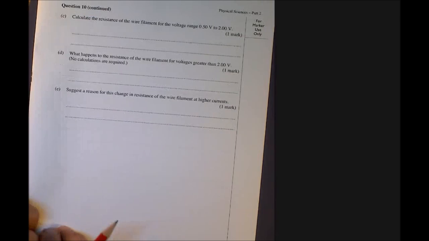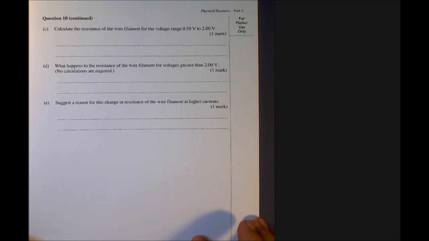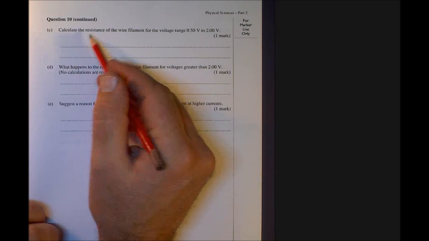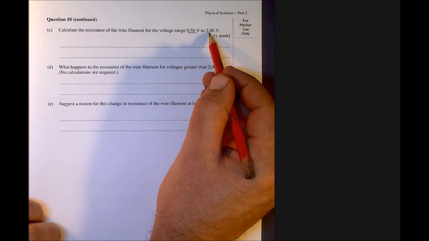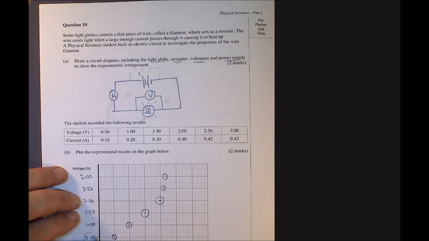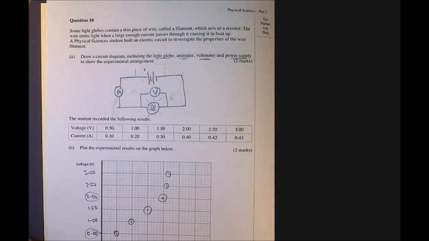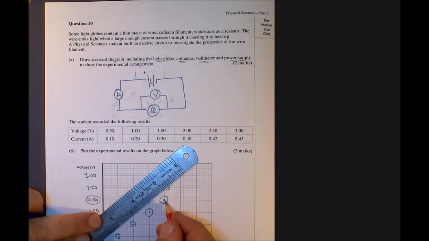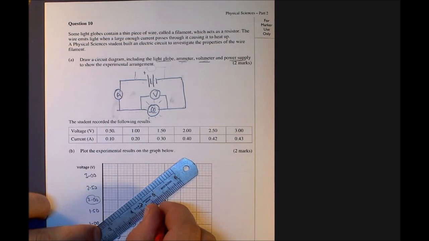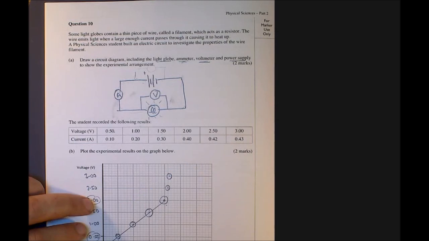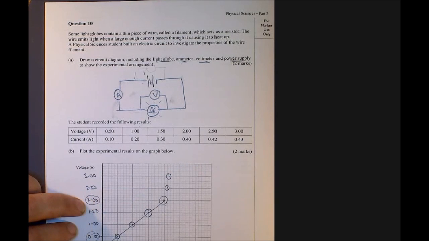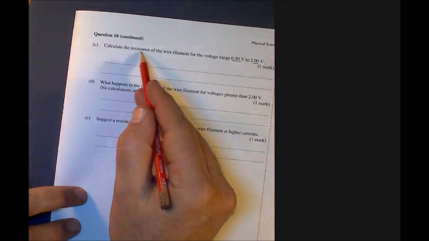What's the next part of the question? Question 10 continued. Calculate the resistance of the wire filament for the voltage range 0.5 volts to 2 volts. So 0.5 volts up to 2 volts. So what we need to do is calculate the resistance of the wire filament.